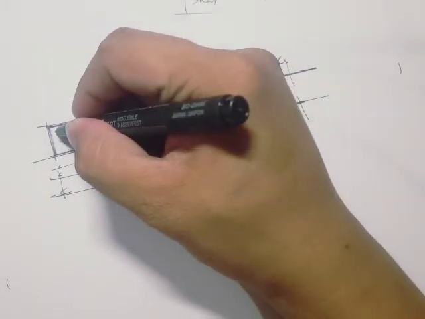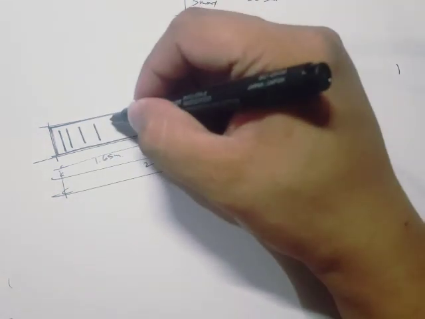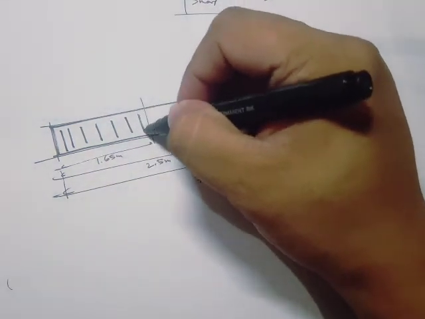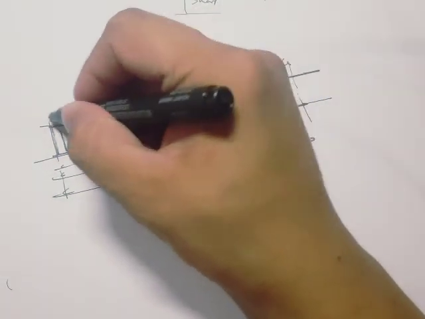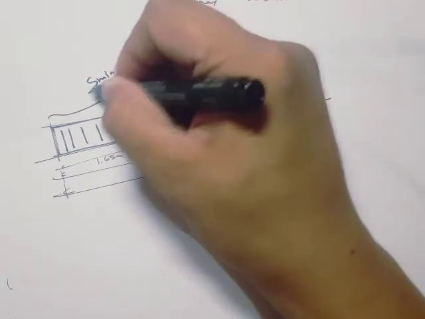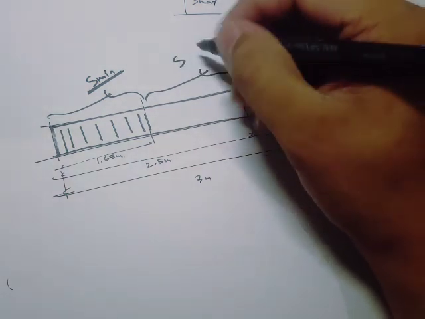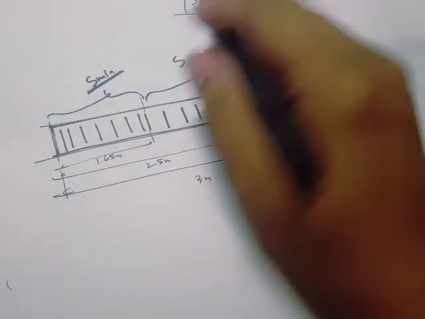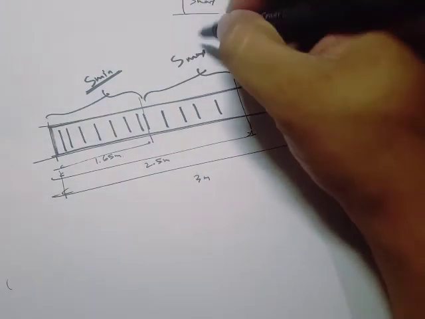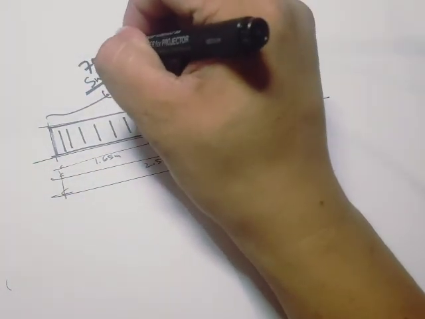If we lay out the stirrups, how many stirrups at the minimum spacing will reach the 1.65 meters? Meaning that in this section, this will be the minimum spacing, and here is where we'll apply the maximum spacing. So s max, that's 285 mm, and then this is 75 mm.